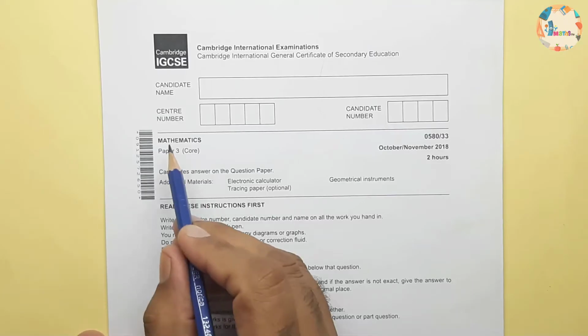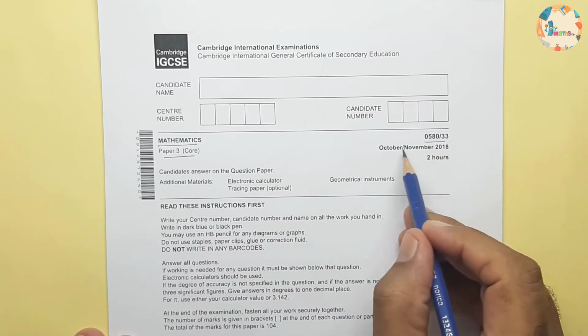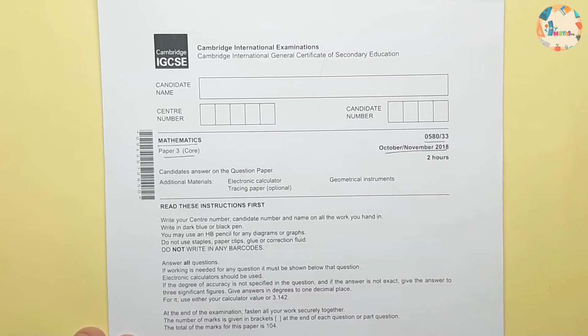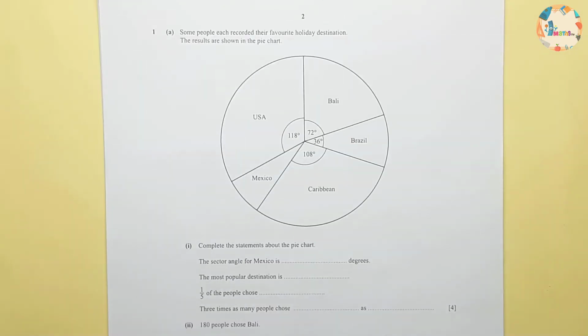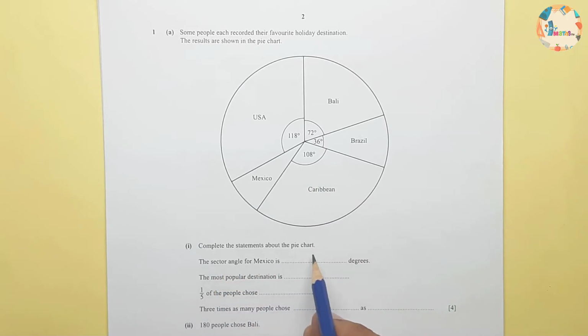Let us go through IGCSE Mathematics paper 3 core 0580/33, October November 2018. Question number 1. Some people recorded their favorite holiday destinations. The results are shown in the pie chart. Complete the statements about the pie chart.